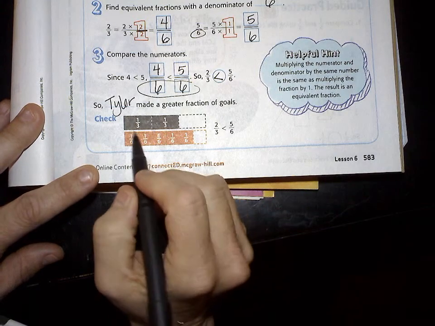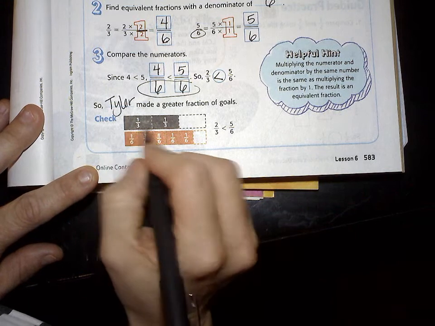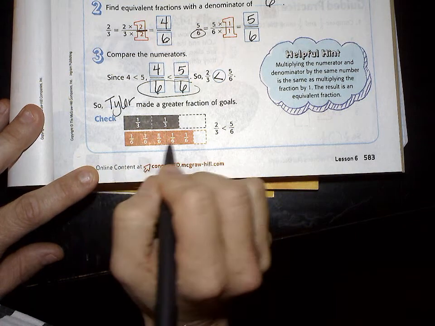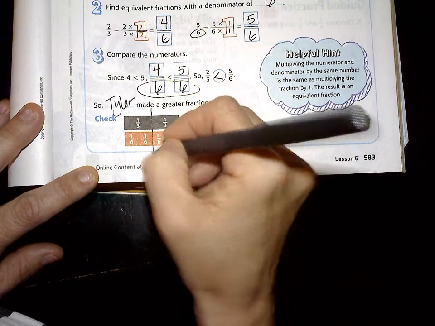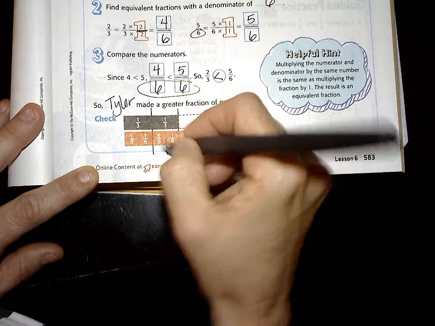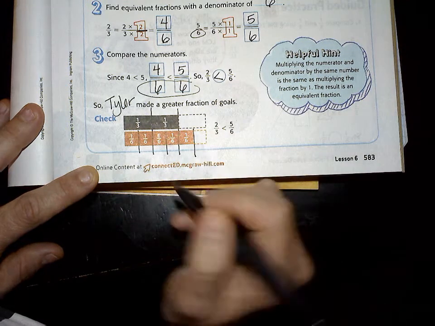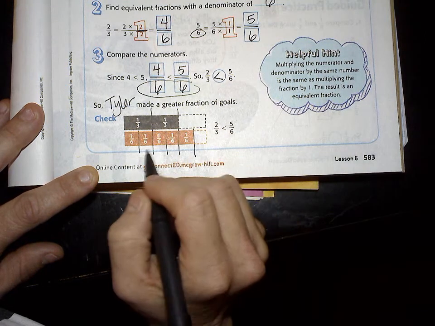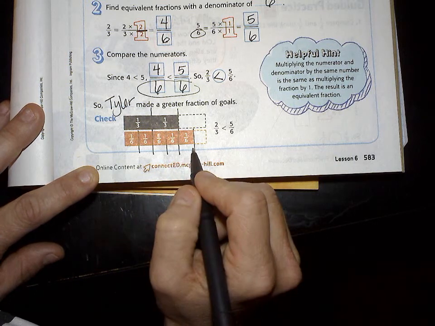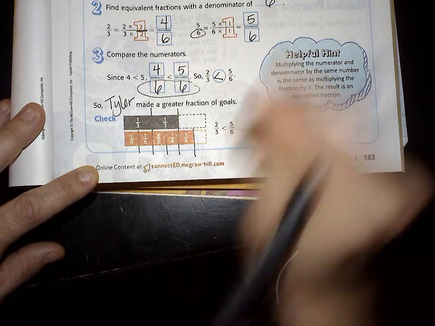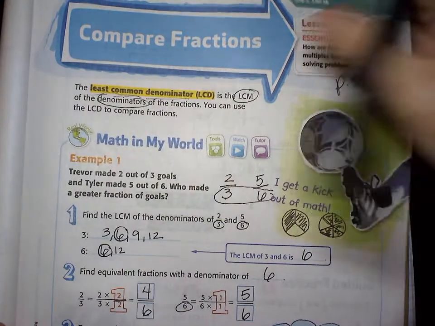And here's how we can check. Trevor made 2/3, and here's 1/6. See how they did a really good job of spacing them out and making sure they divided their stuff evenly. And you can see that Tyler made more goals if you do a really good job of making sure those are even. But sometimes that's a little bit tricky to do. Okay, we're going to do more of these, so let's turn the page.